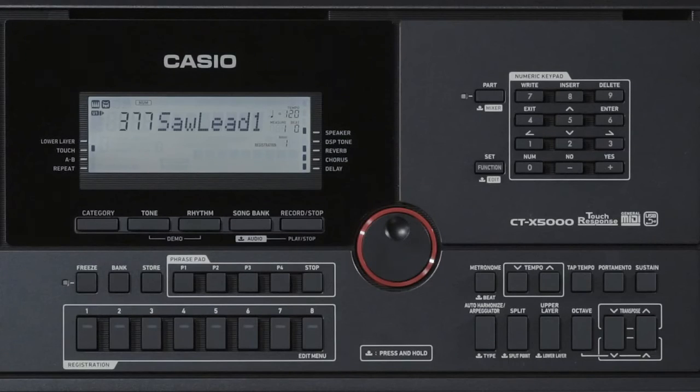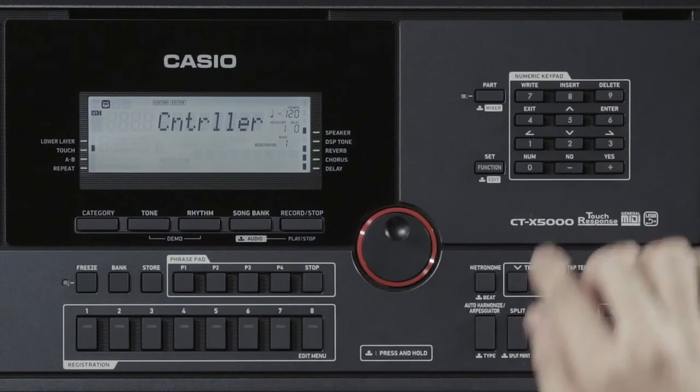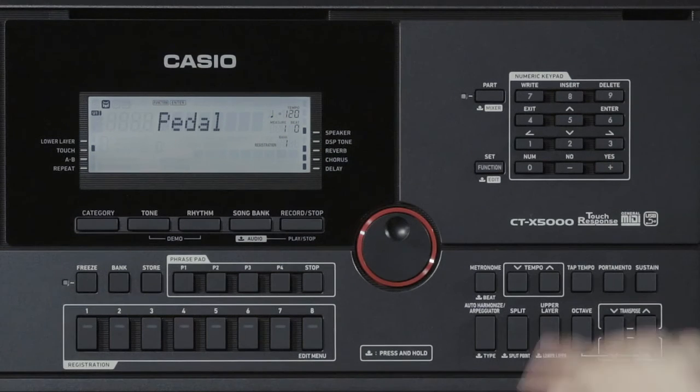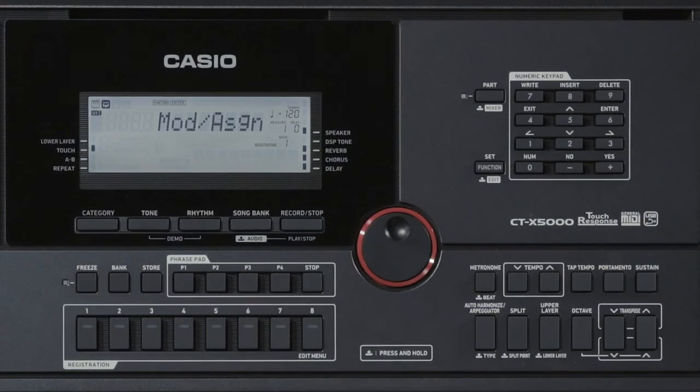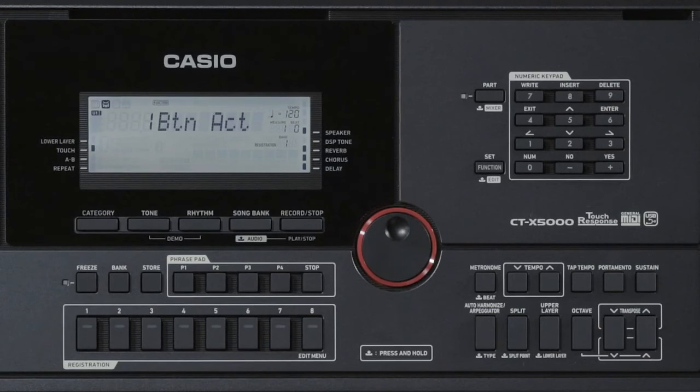To change what happens when you press the modulation assignable button, press the Function button. Select Controller in the LCD area, and then press the Enter button. Then display Modulation Assignable and press the Enter button.